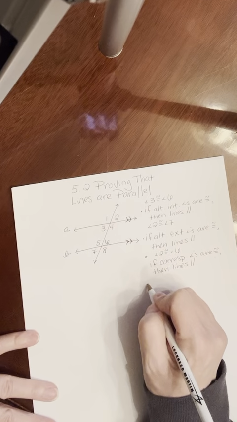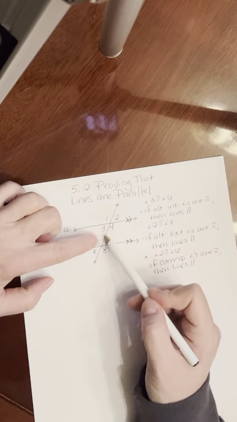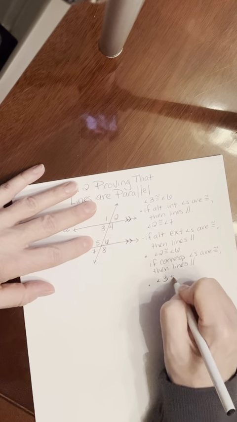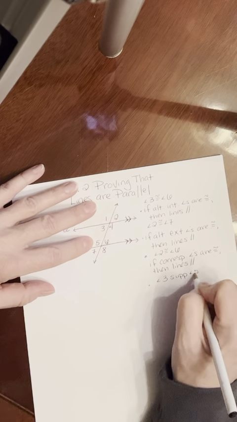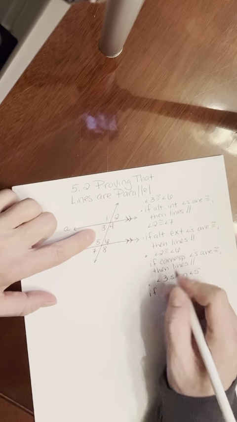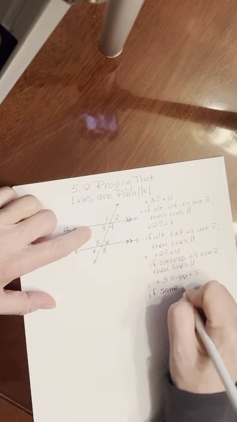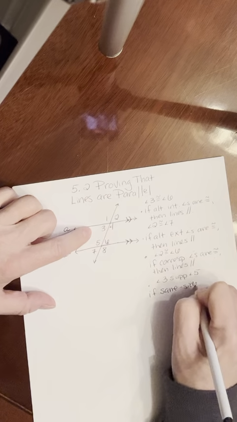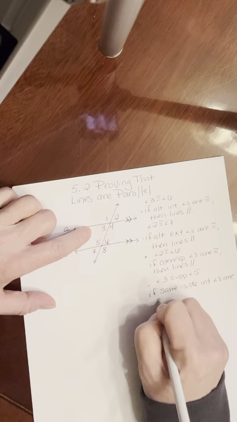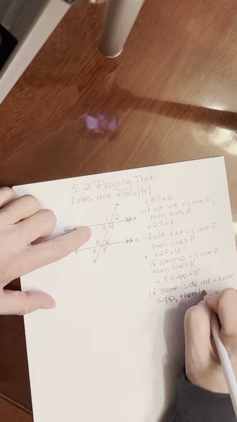Now let's talk about the other relationships. So let's say 3 and 5 are supplementary. So angle 3 is supplementary to angle 5. They're both on the left, so they're on the same side. If same side interior angles are supplementary, then lines are parallel.